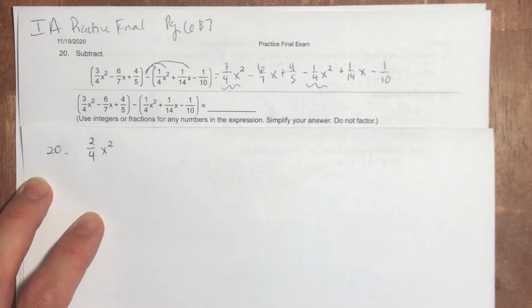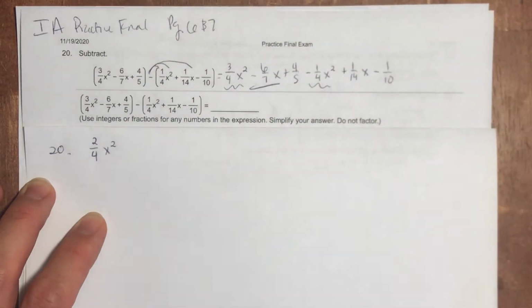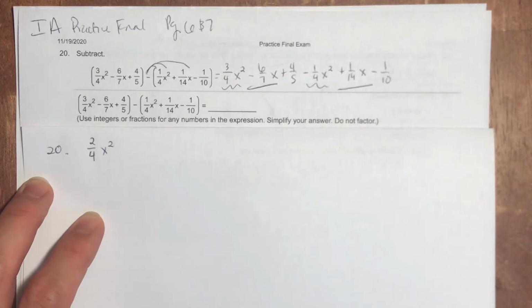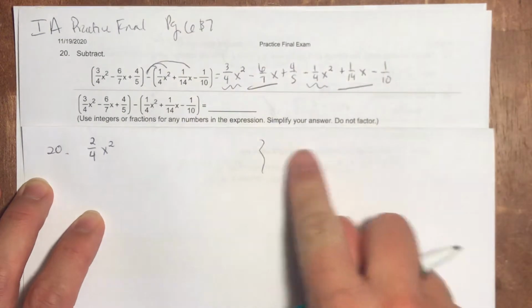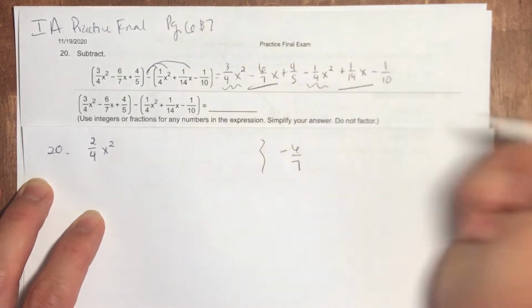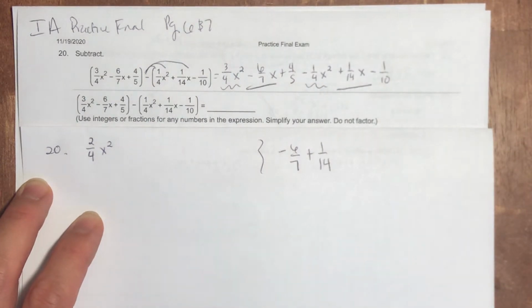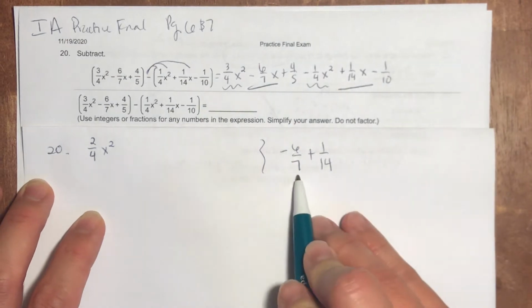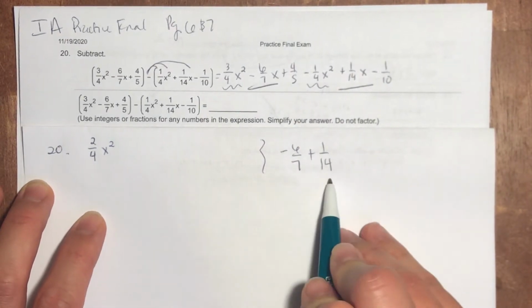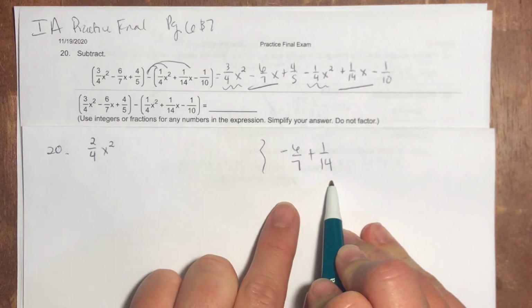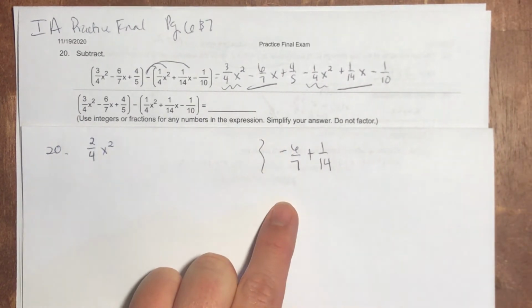Okay, let's see. What other like terms do we have? We have negative 6 over 7 x and 1 over 14 x. So I'm going to go to the side and do that work. Negative 6 over 7 plus a 1 over 14. Okay, to combine like terms, remember you simply add their coefficients, not exponents. You simply add the coefficient in front. The reason I wrote this to the side is because we do not have a common denominator, so it's not as easy to just do in our head, which means we need to get a common denominator.